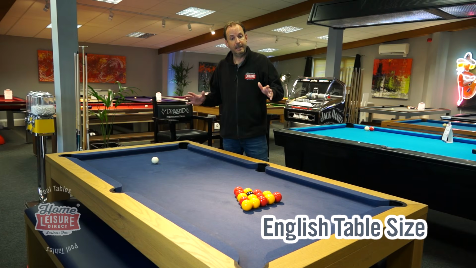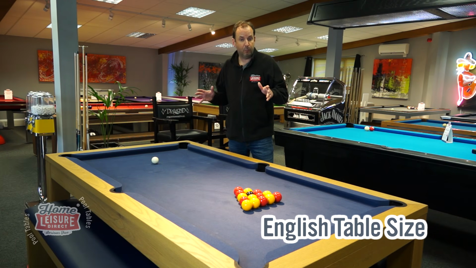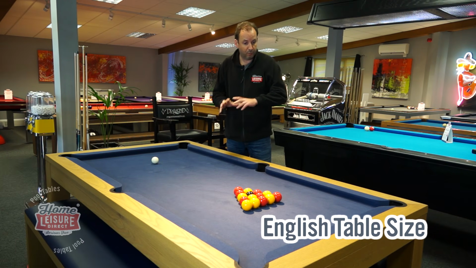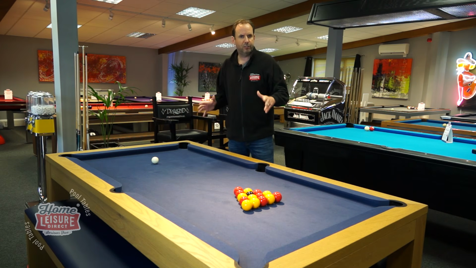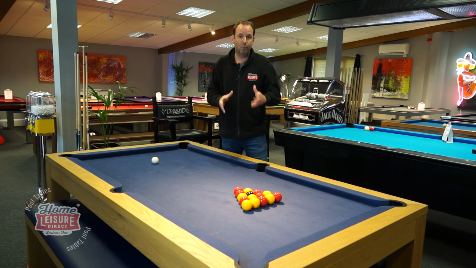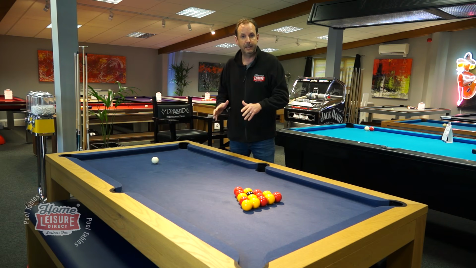This is a 7 foot size English table. This is actually one of our luxury models. It's a Montfort Lewis. It's a pool dining table. And the 7 foot size is often considered as the standard size, the normal size of an English pool table. And the reason for that is because that's the size that's used in tournaments.